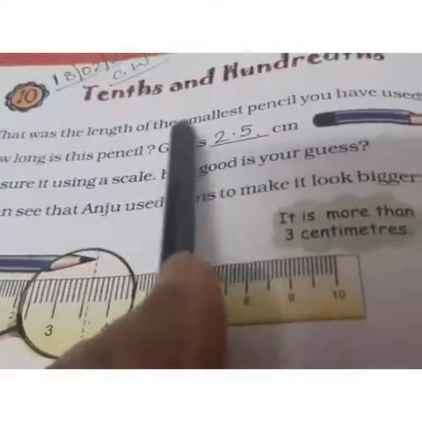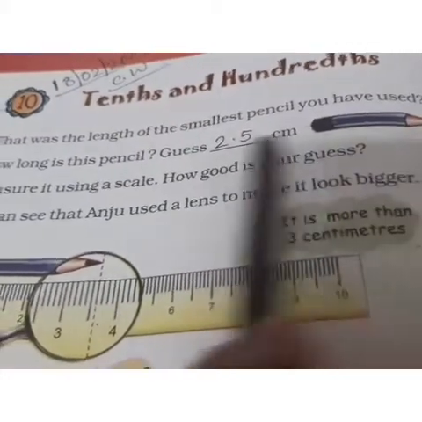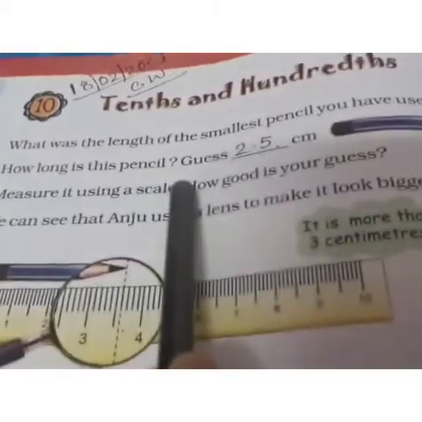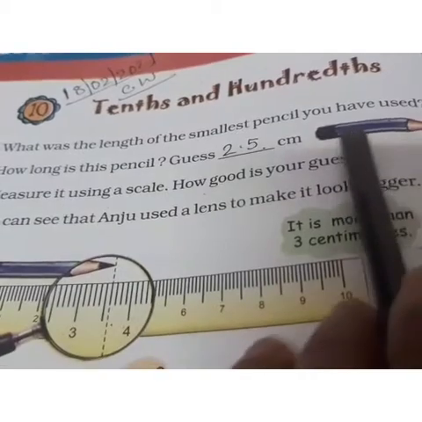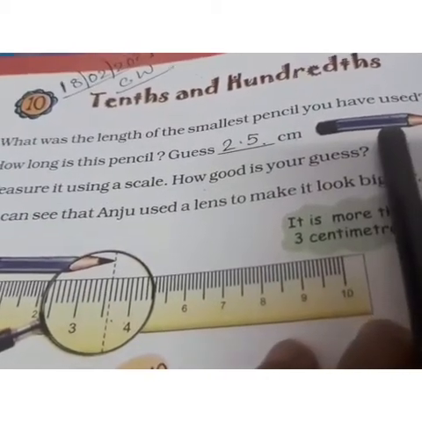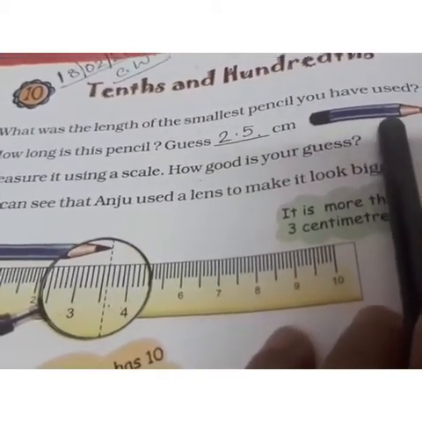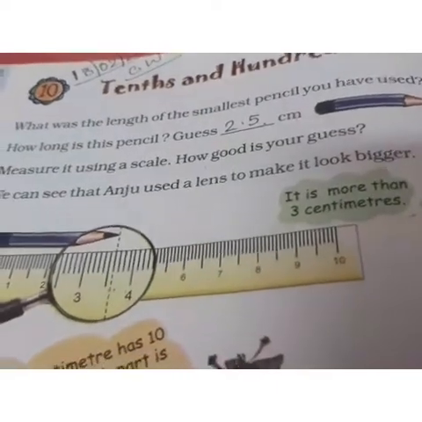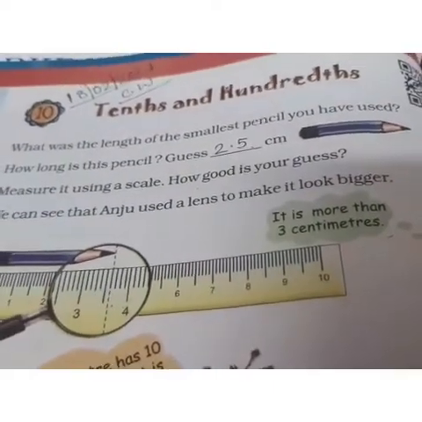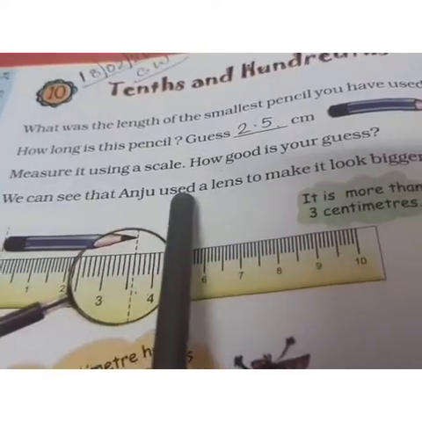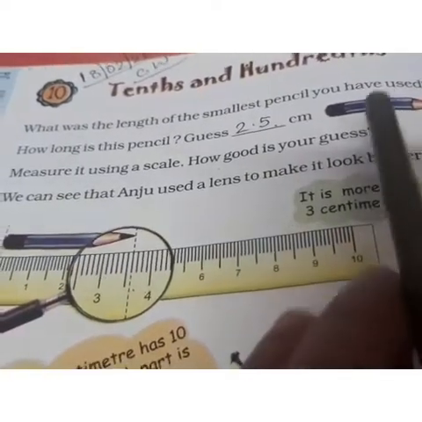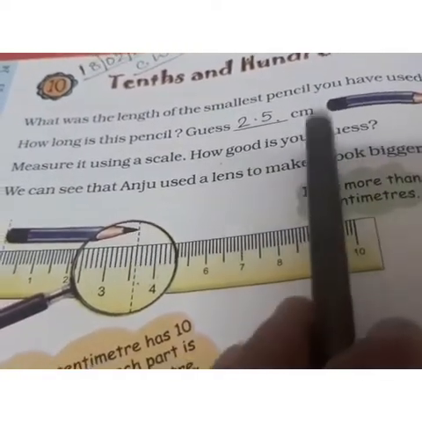What is the length of the smallest pencil you have used? How long is this pencil? This is the pencil given here. You can measure this pencil with the help of a scale. Last time I showed you how to measure the pencil with the help of a scale. So this is your 2.5 centimeters. Measure using a scale. How good is your guess? Whether your guess is right or wrong, you can tell.